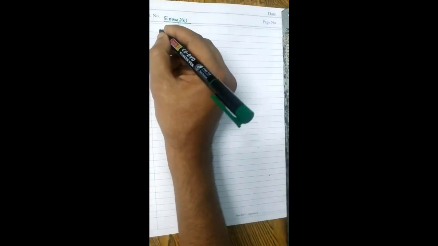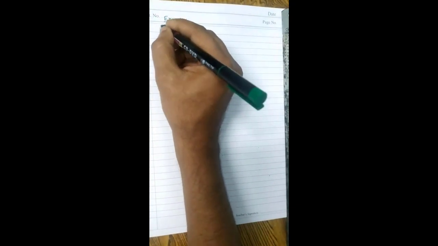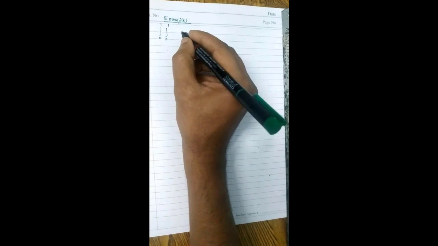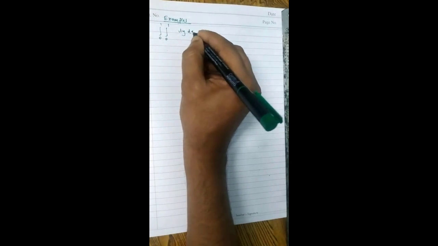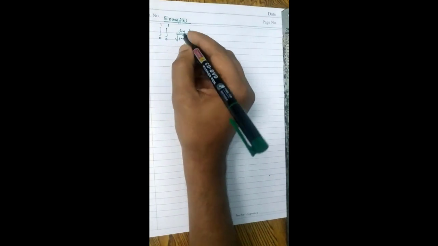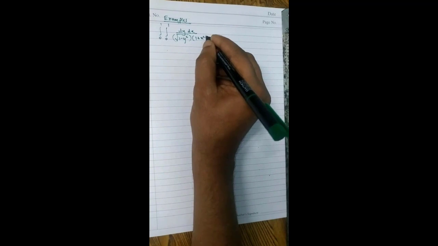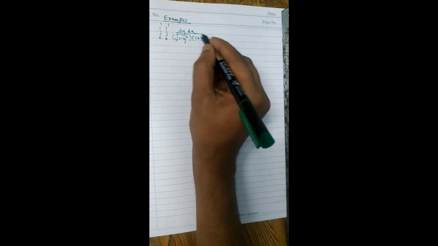Okay, now we shall start with the problems of double integral. Let us see, the first problem is given by the integral from 0 to 1 and 0 to 1, dy dx, over the square root of 1 minus y square and 1 plus x square. So this type of problem, how to solve it?